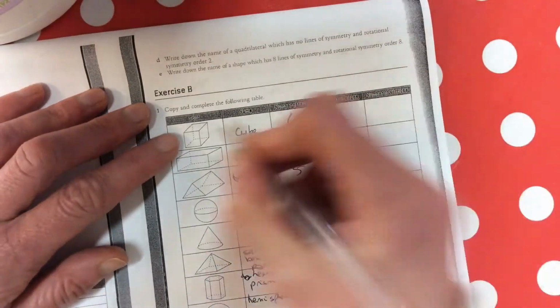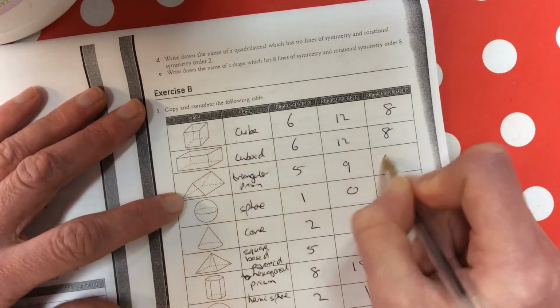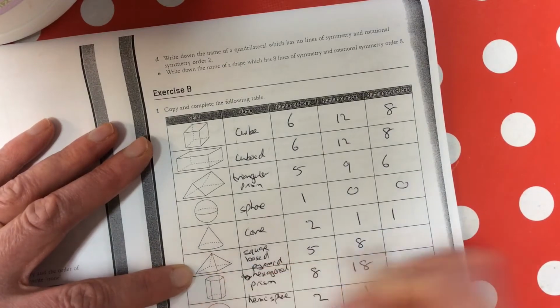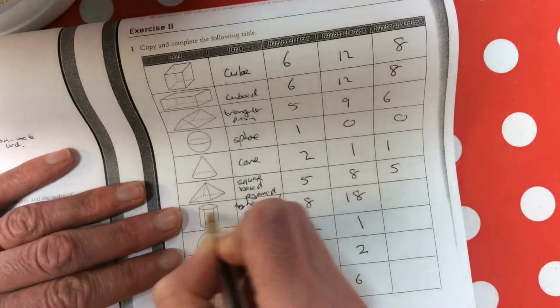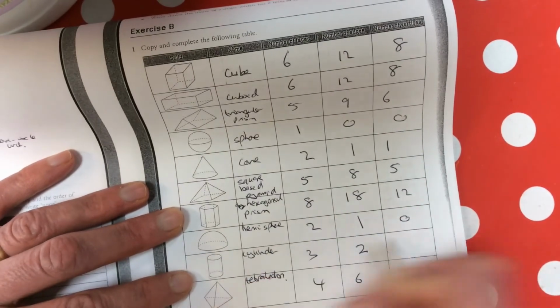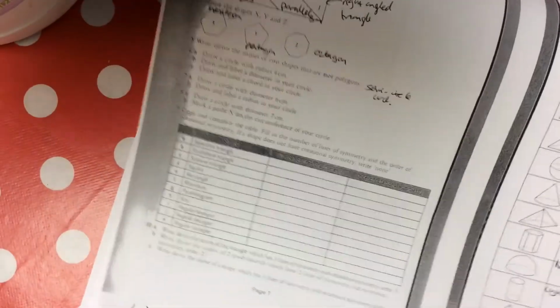Vertices are corners. So in your square you've got 8, 3 and 3, none, 1, 1 at the top and 4. You've got 6 in the top and 6 in the bottom. You've got no points there. You've got none there. And you've got 1 in the top and 3 in the bottom.